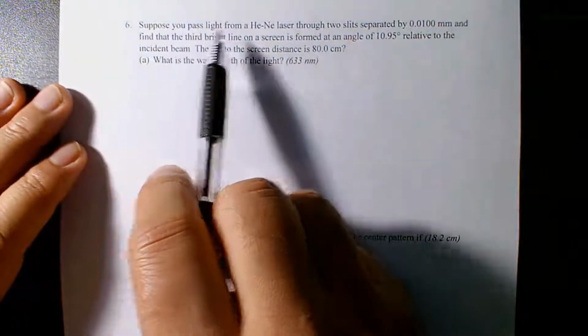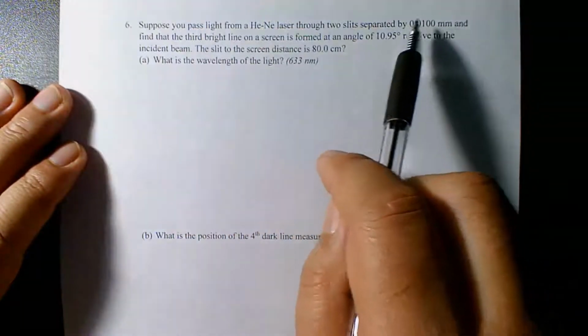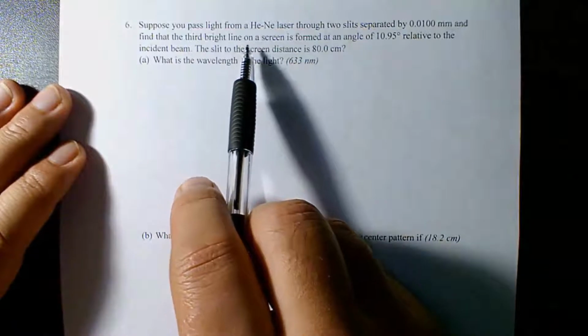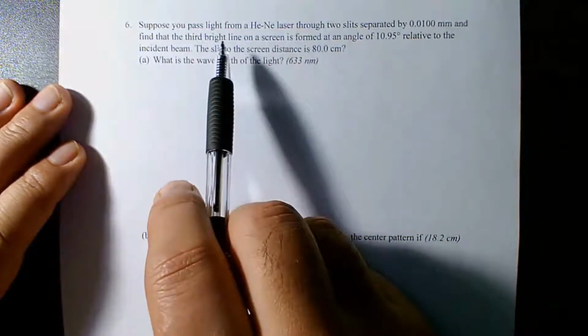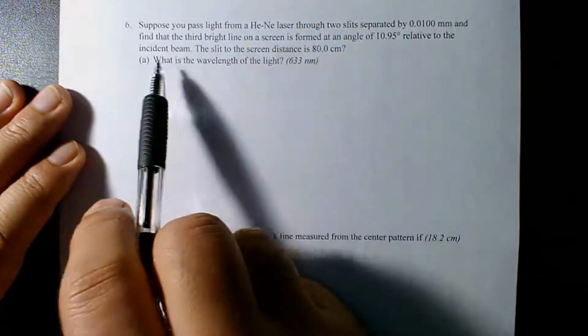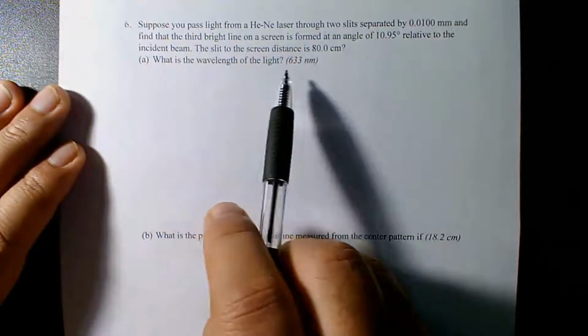So here you use a helium-neon laser through a double slit with a known slit separation, and you find that the third bright fringe on the screen is at 10.95 degrees relative to the incident beam. The slit to screen distance is 80 centimeters. What is the wavelength of the light?